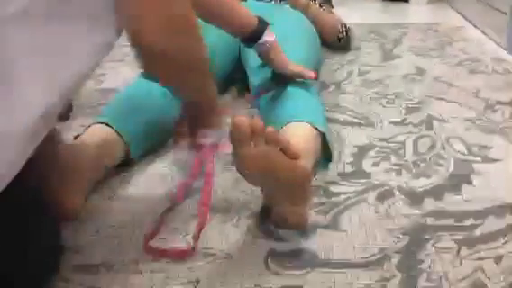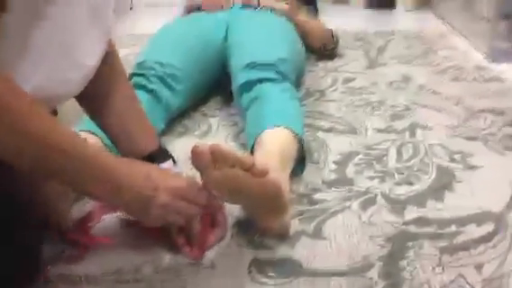So you know that you've really fixed it if, after you did the work on it, it touches the floor. On this side here it's 4 inches. So we'd like to get it to be a lot better.